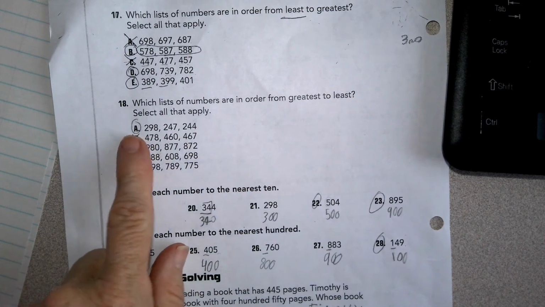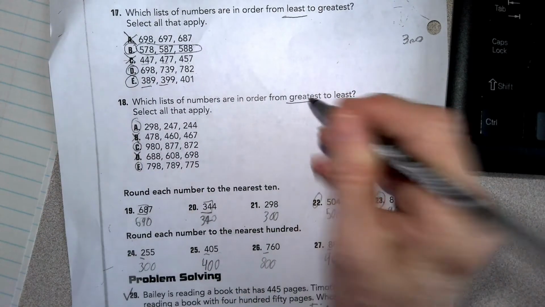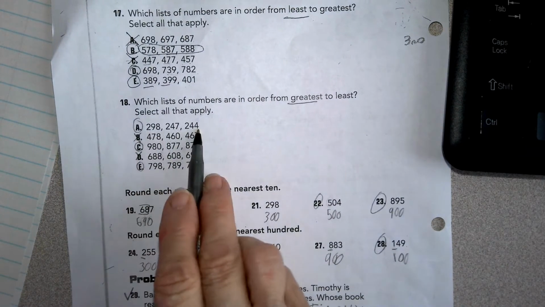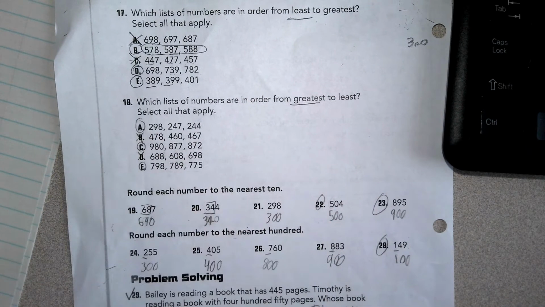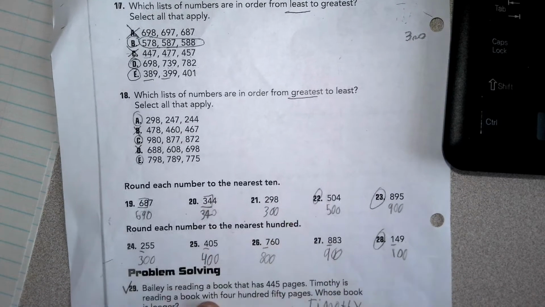And did we already go over these yesterday? Yeah, we already went. You'll have one of these. This time it had to be from the greatest. So this is what you need to study, these numbers, to make sure that you have it from the greatest to least. Did we do all of these, or did you have some left?